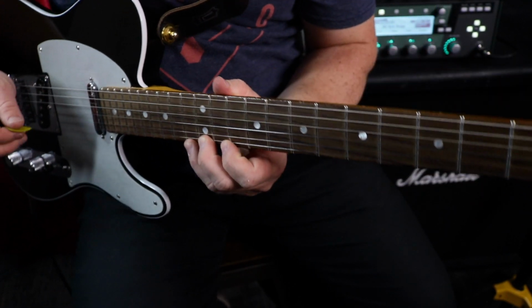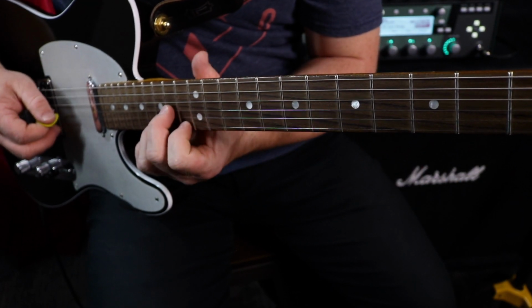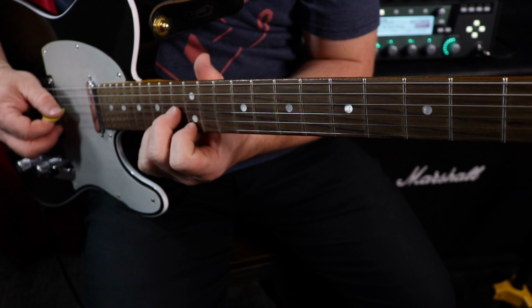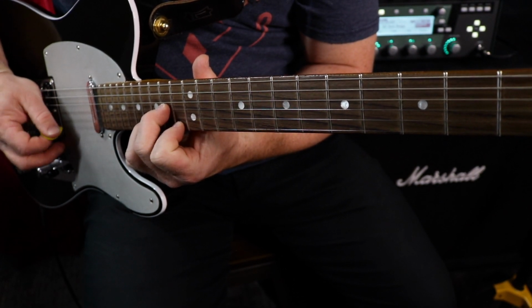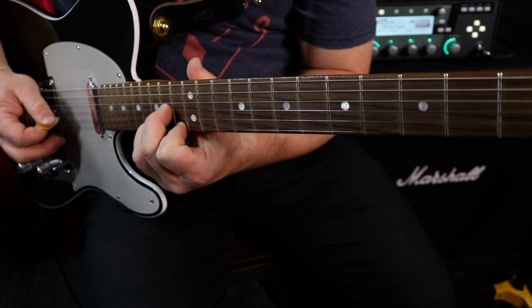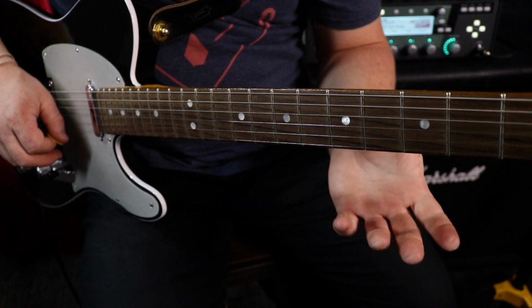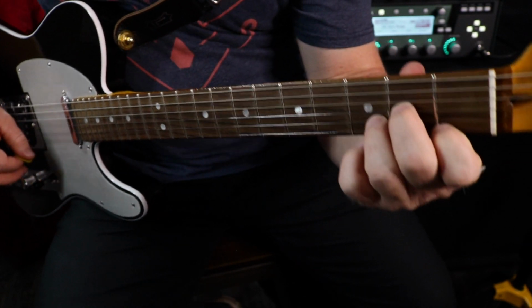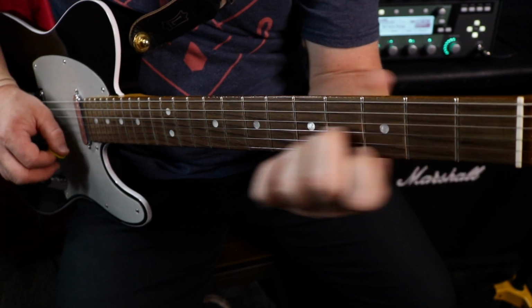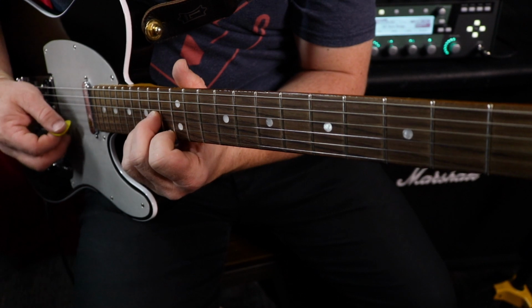My old band had a song where all I did for the very last chorus, I used a D minor arpeggio up here. All I did is play that D minor shape right here, which is the same as your regular D minor chord. I just moved it up an octave. And the only thing I did is I added on top of it.